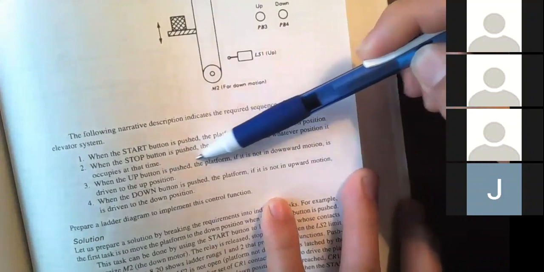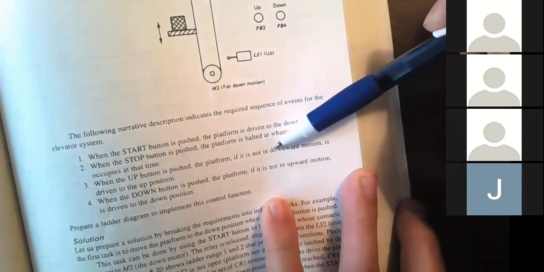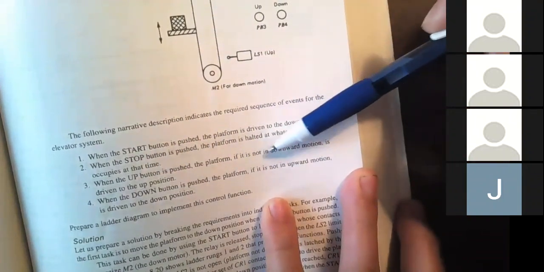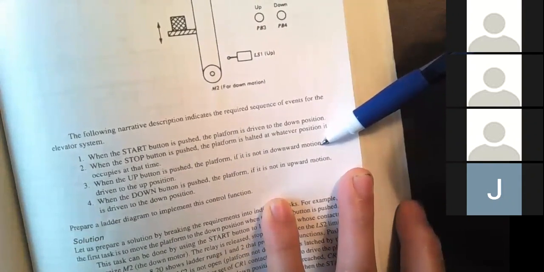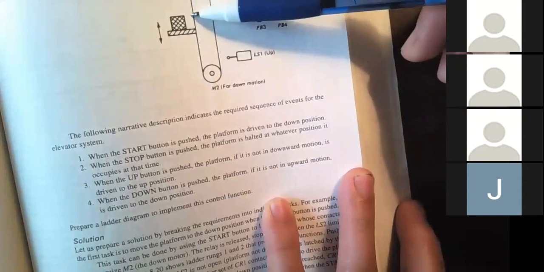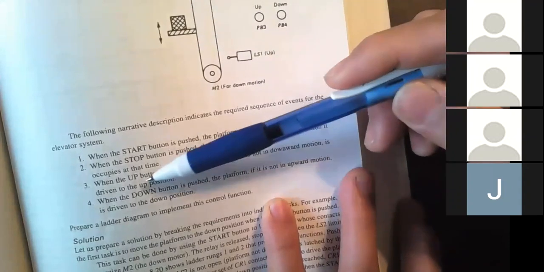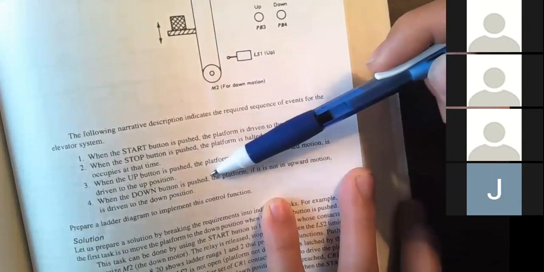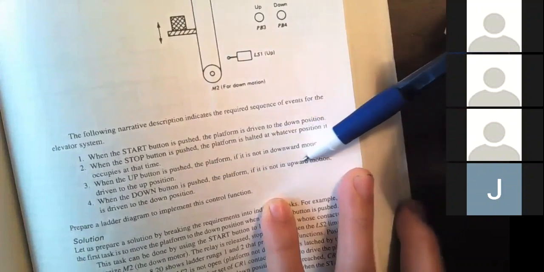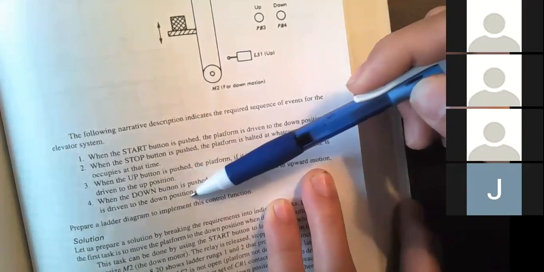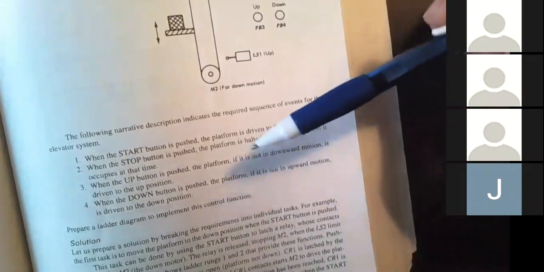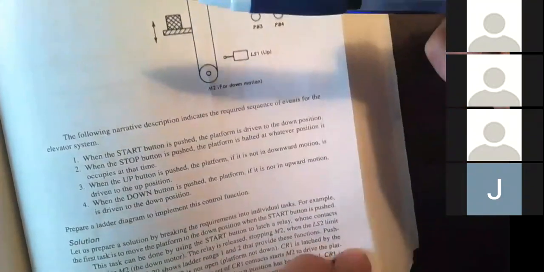When up button is pushed, the platform, if it is not in down mode motion, that is very important. When the platform is moving down, you do not want to change it to moving up. That will potentially be dangerous. Number 4, if the down button is pushed, if it's not in upward motion, then we drive it to down position. So that is the sequence of events.